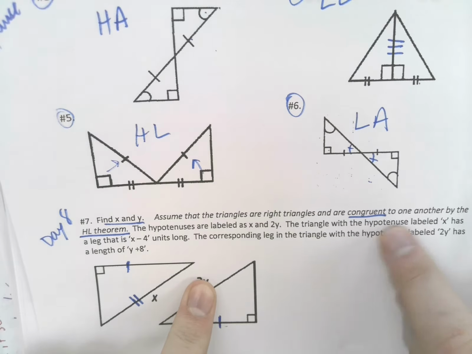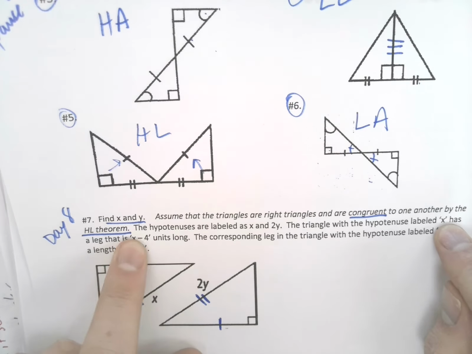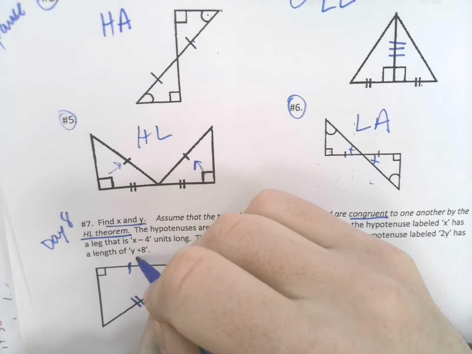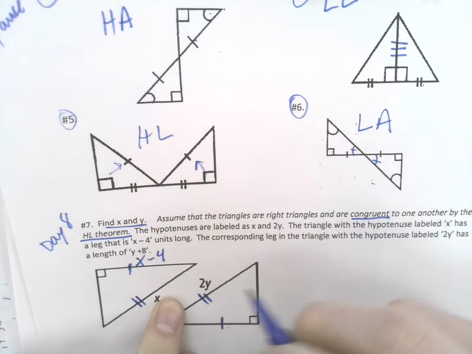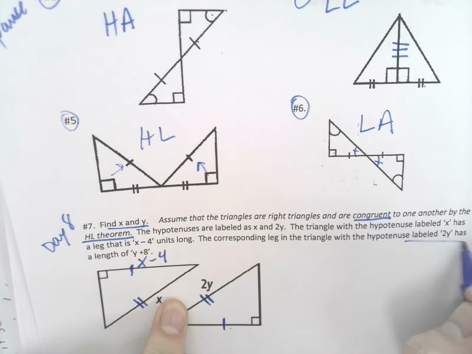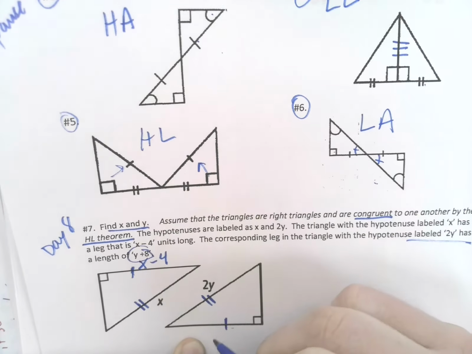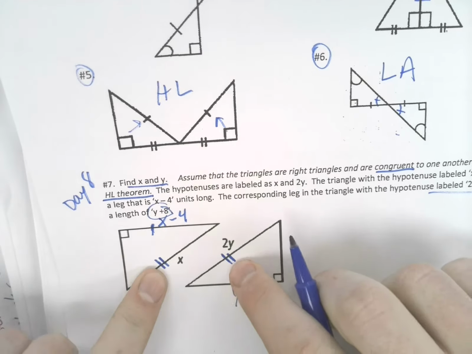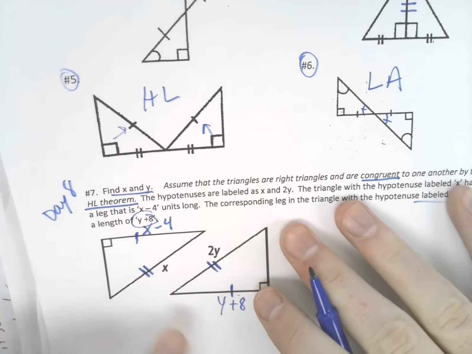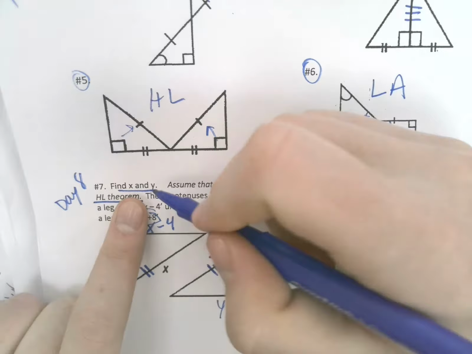The triangle labeled with the hypotenuse labeled x has a leg that is x minus 4 units long. So that would be right here, x minus 4. The corresponding leg in the triangle with the hypotenuse labeled 2y is going to be the length of y plus 8. See that there? Okay. So we see those there. And we need to find what x is and find what y is.